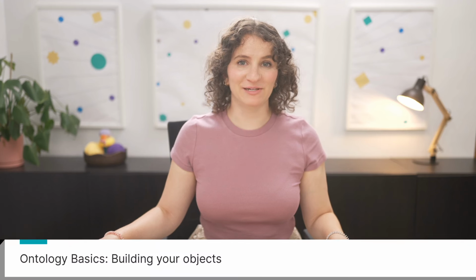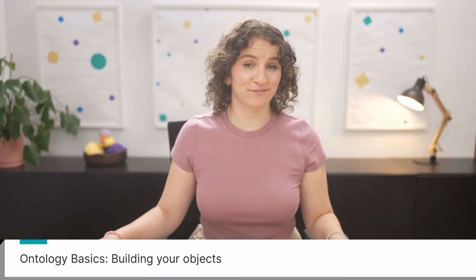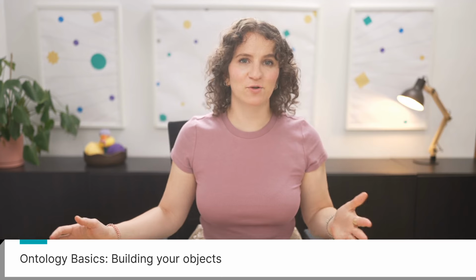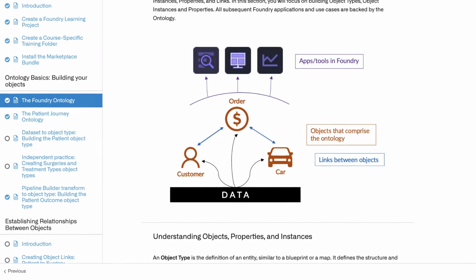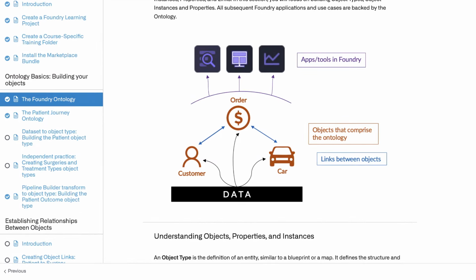Now that we've installed the Marketplace bundle, we're ready to start building. Before we get started on building, let's talk about what the ontology is in Foundry. The ontology helps organize structured data, such as datasets, into easy-to-understand classifications called object types. You can think of object types as blueprints for your data. These object types have properties, which are attributes, like a customer's name, and instances, which are individual examples, like each customer in the dataset. This structure makes it easier to develop a source of truth, understand your data, and build applications and workflows on top of it.